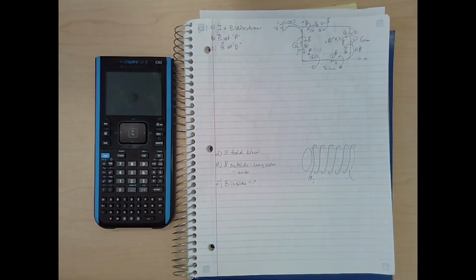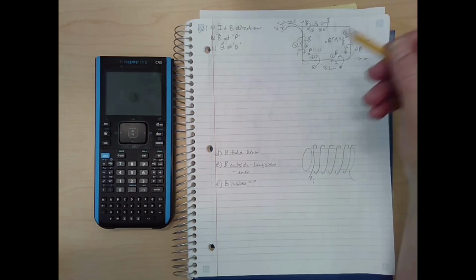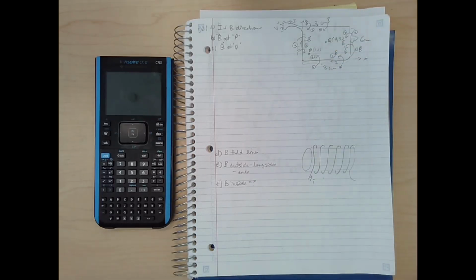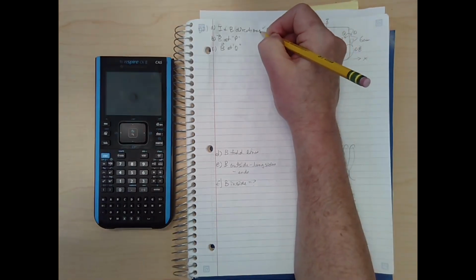Okay, so just get used to looking at those notations and understanding which direction things are. So making circles around the wire, all of the inside ones are going down, and the outside ones are coming up. Okay, so we got our B and I directions.